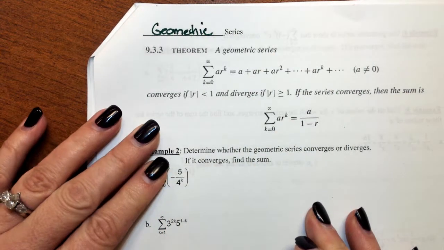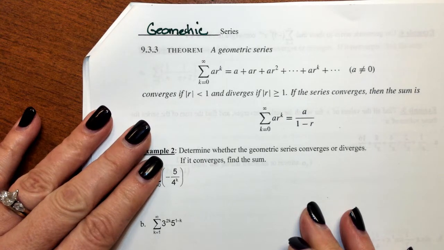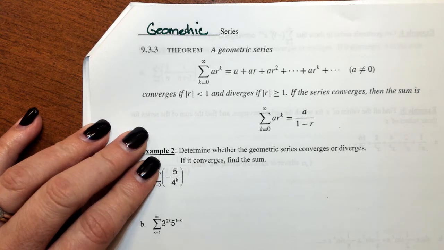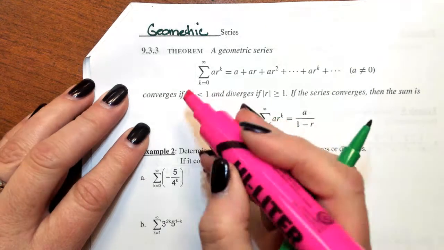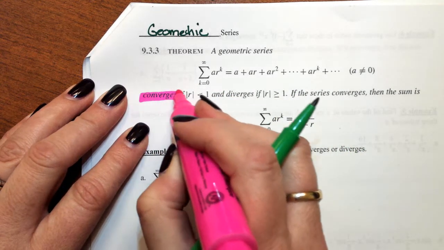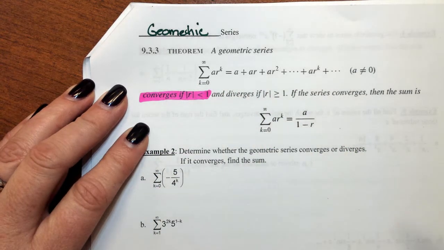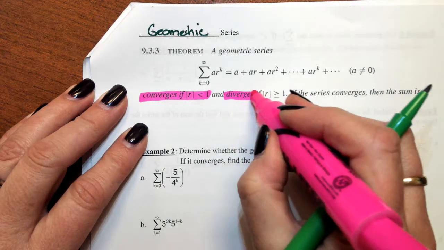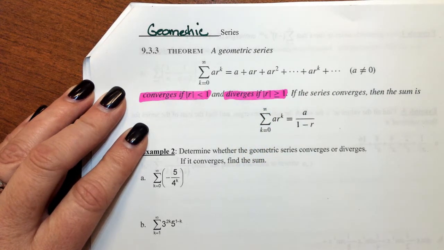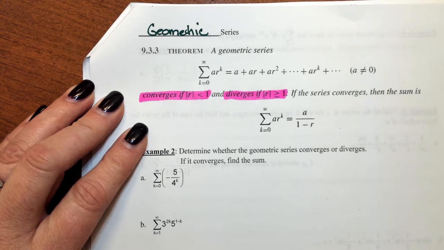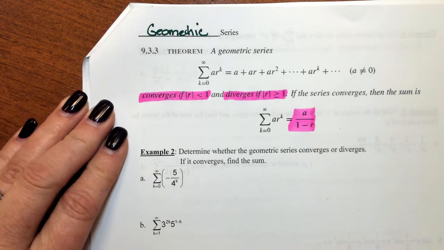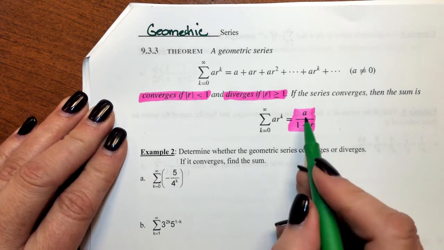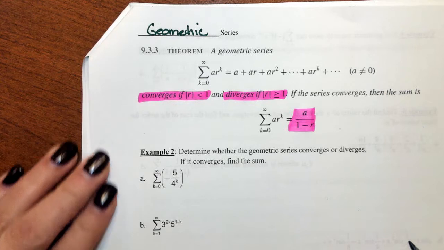If you remember, not all infinite geometric series will have a sum. So again, we're only talking about the infinite series. And remember, your rule to find the sum of an infinite geometric series is that it will converge if the absolute value of your common ratio is less than 1, or it will diverge if the absolute value of the common ratio is greater than or equal to 1. This is the formula to calculate the sum of your infinite geometric series. You take your first term and divide it by 1 minus r.